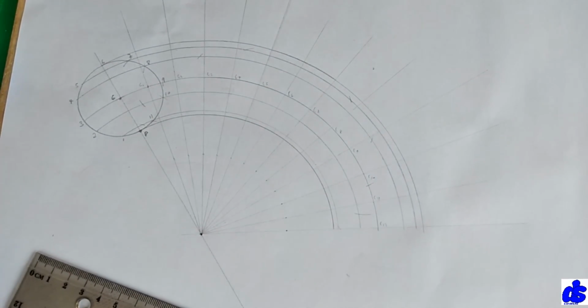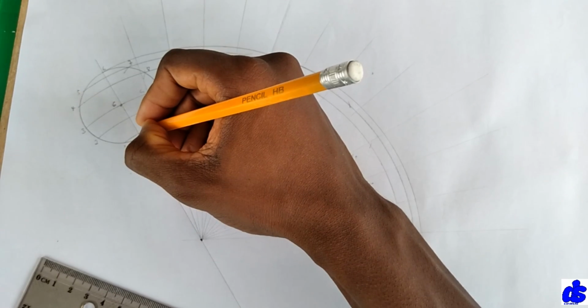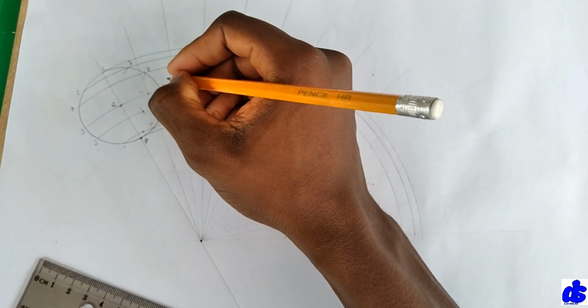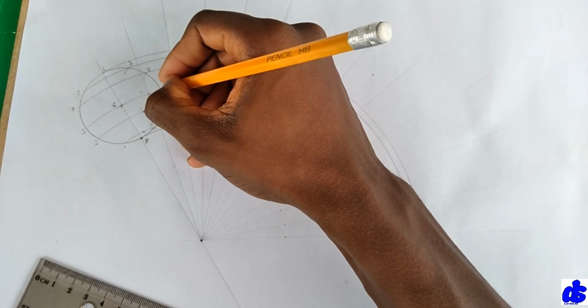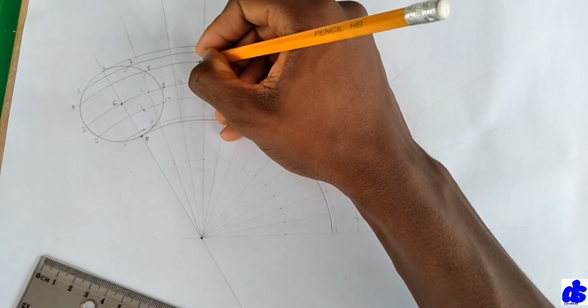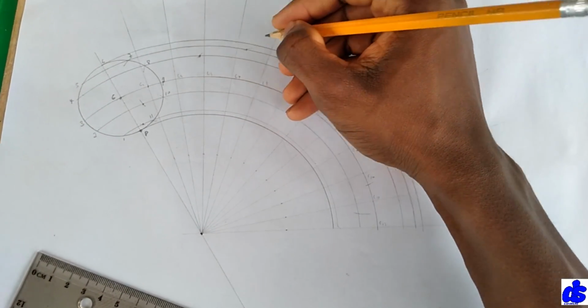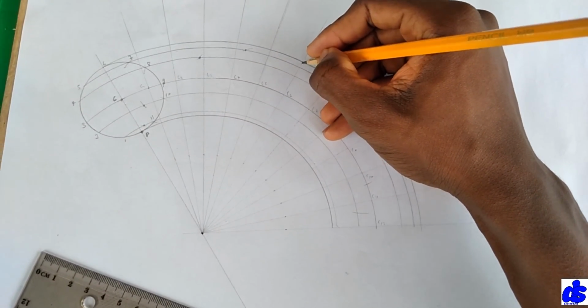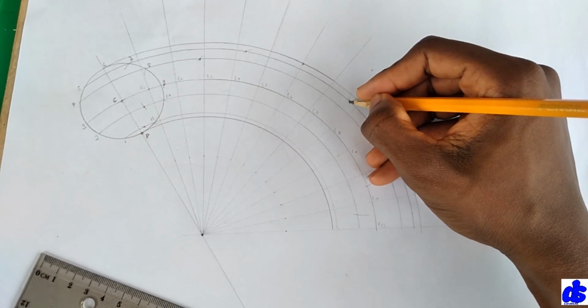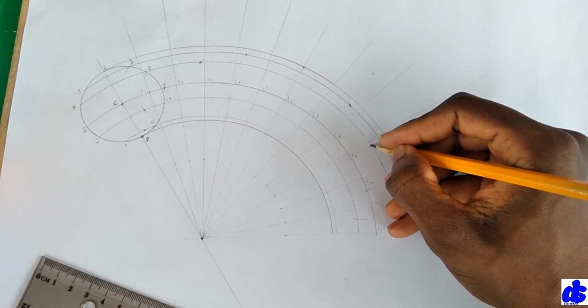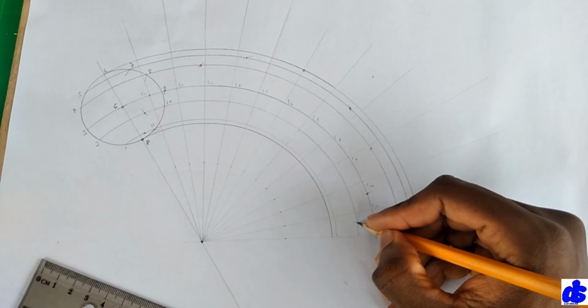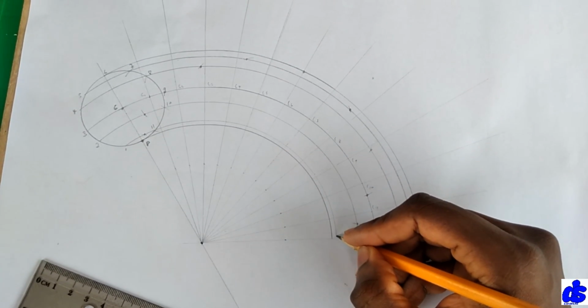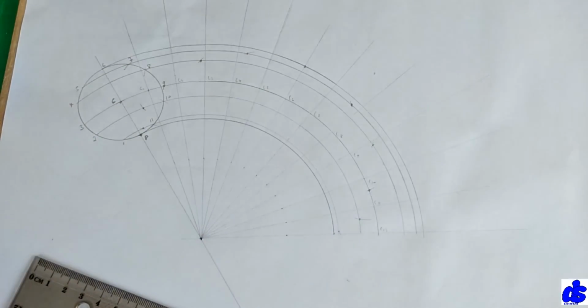So we have our points we will use to join the curve. Nice, yeah. I'm going to join it with a free hand.